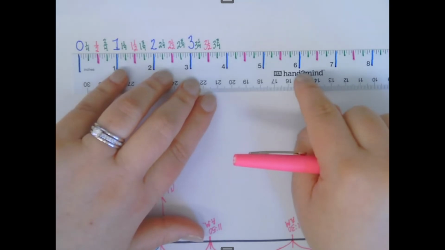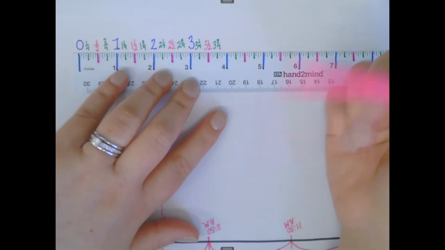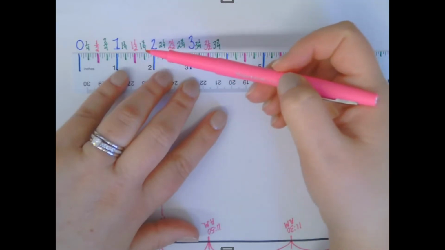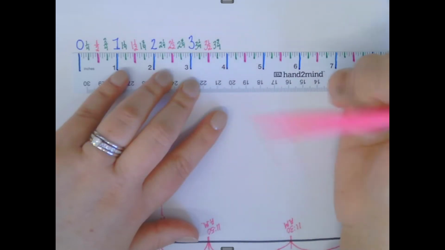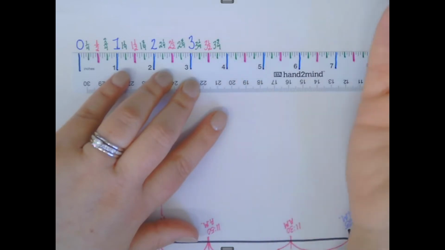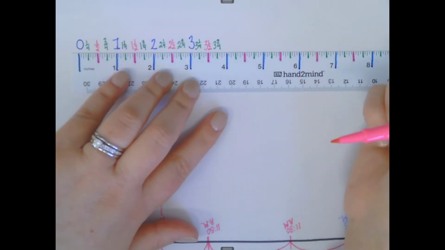Okay. Another way to read your green marks, which are your fourths, is to say quarters. So you could say 1 1/4 or 1 3/4, 2 1/4 or 2 3/4. It means the same thing, okay? But those are fourths, all right? So if you want to pause the video and go label your ruler with colors like this, go for it. It'll help you remember what line is what, okay?